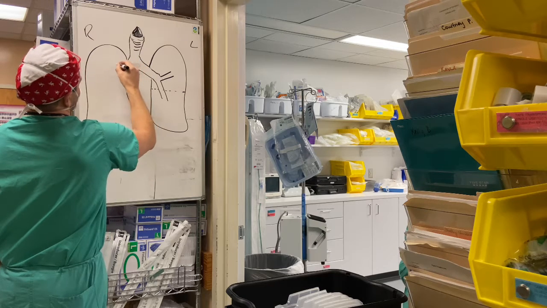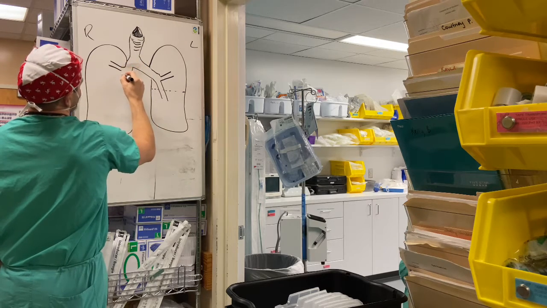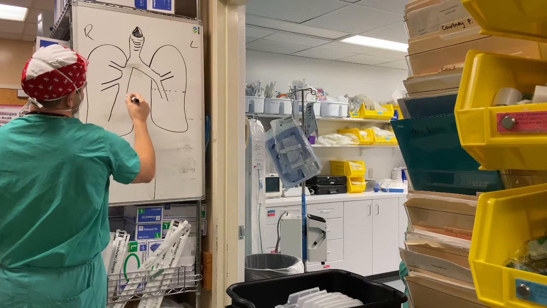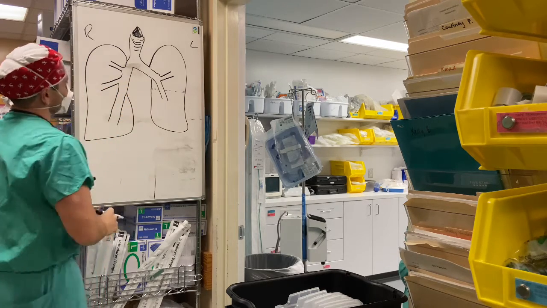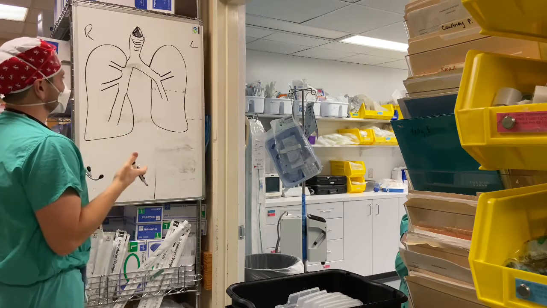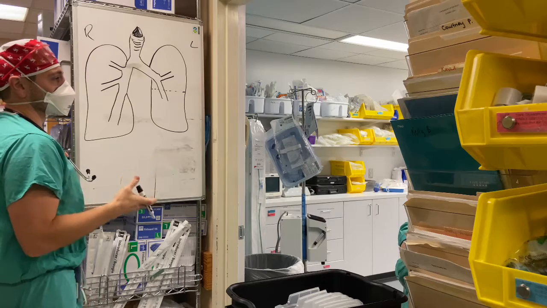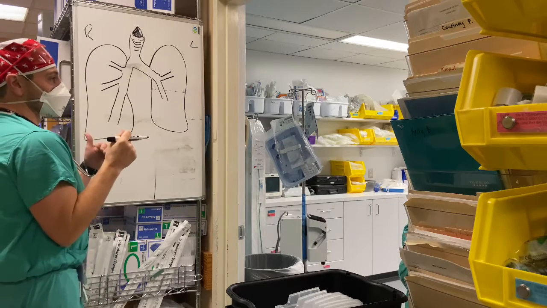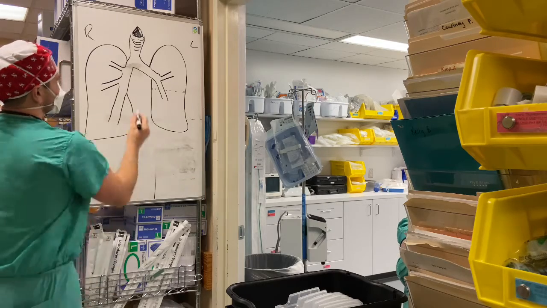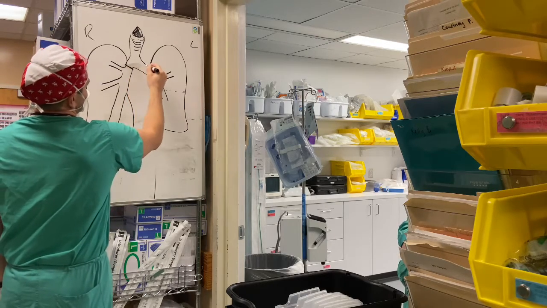So you've got an upper, you've got a middle, and you've got the lower. So when you put a double lumen tube down, it doesn't matter which side you're operating on, you just need to make sure that you can occlude the major takeoff to either side. So right here or right here.